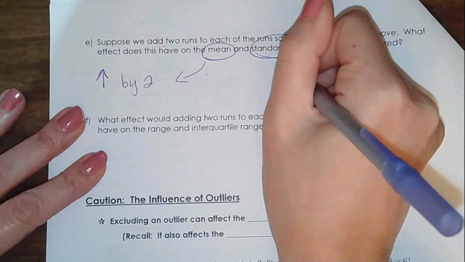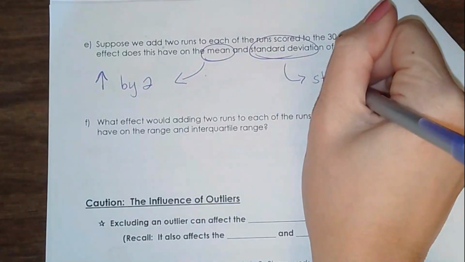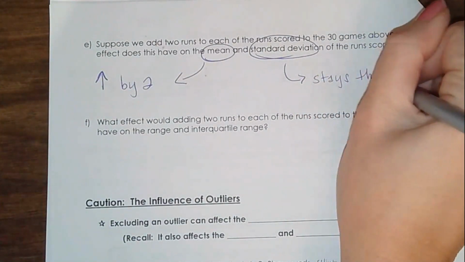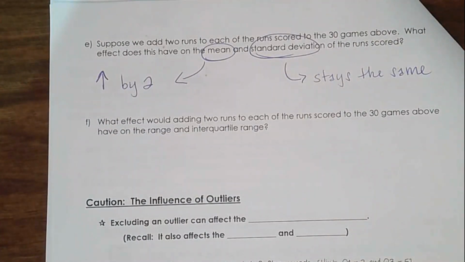Now, your standard deviation. You guys, the data shifts on the number line. Everything shifts up by 2. Did the data become closer together or further spread apart? Nope, so standard deviation stays the same. Now, what about the range and the IQR?